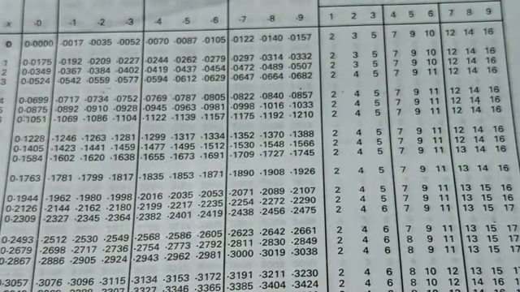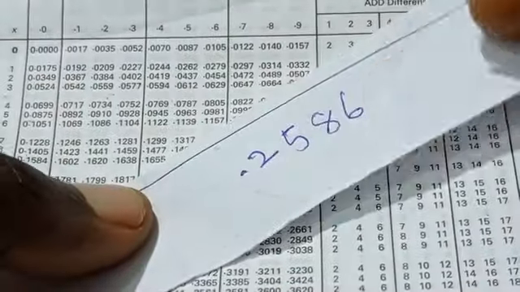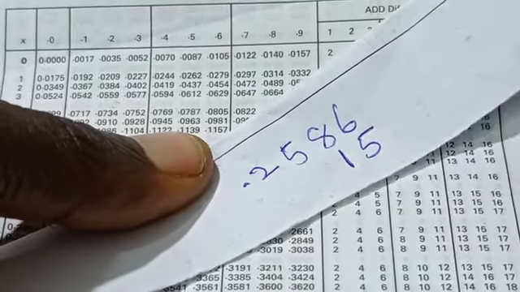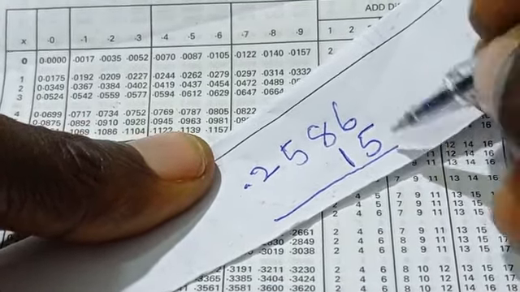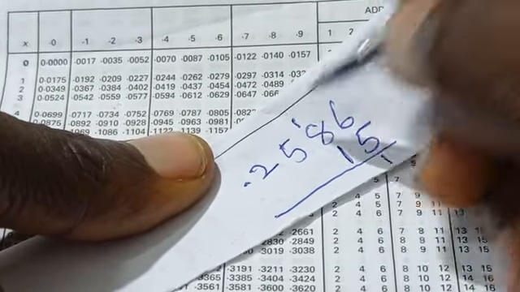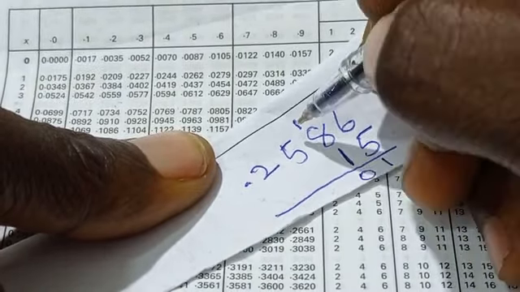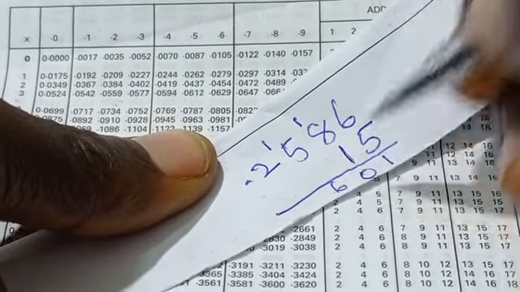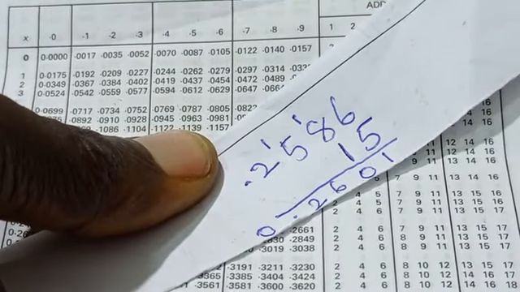So in the answer we wrote earlier, let's add 15. Don't add it as a whole number. Add it in this form. Can you see it? So what are we going to get? 6 plus 5 is 11. Write 1 and bring 1 here. 1 plus 8 plus 1 is 10. Write 0. Bring 1 to this place. So 1 plus 5 is 6. Then your 2, write it, point, then the 0.